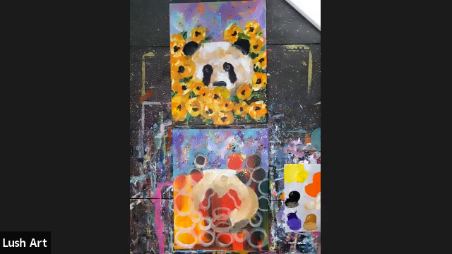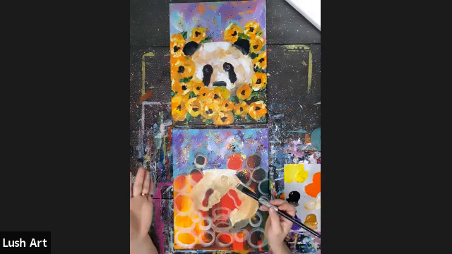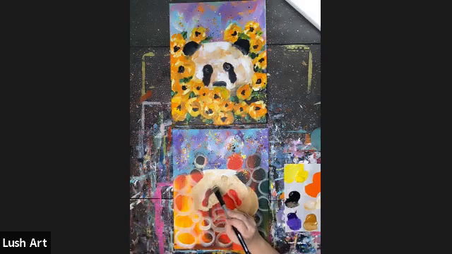Now I'm going to go get more white and more of the raw sienna, and I'm just going to finish out around his eyes. And this is where, let's say you had made your eyes too big. All you have to do is kind of cut in with that color and it'll cover that right up.